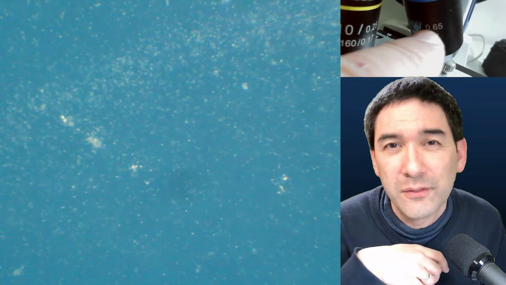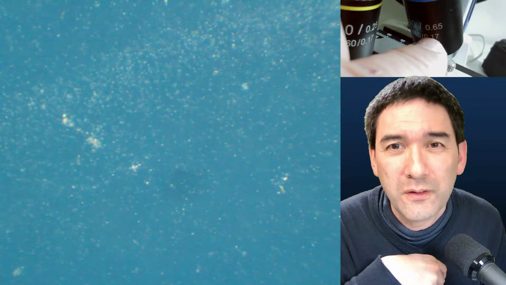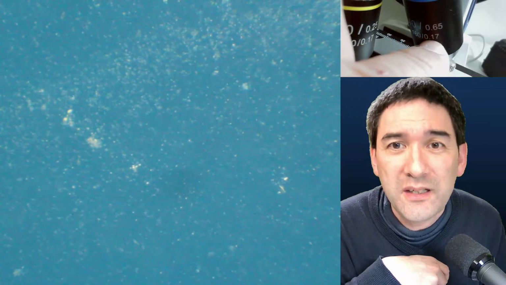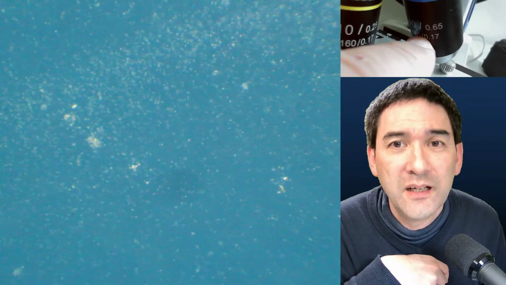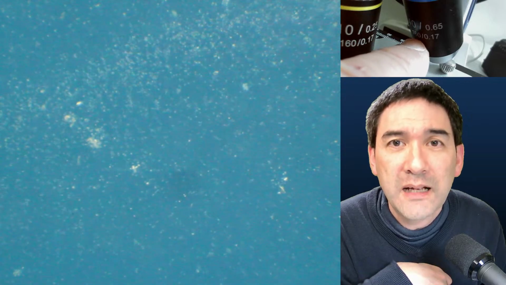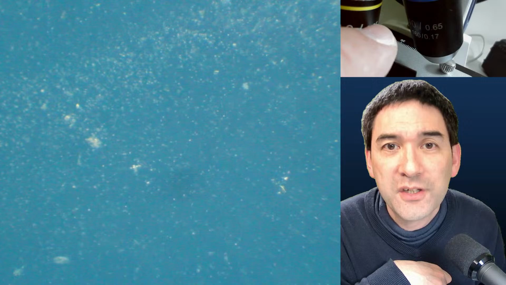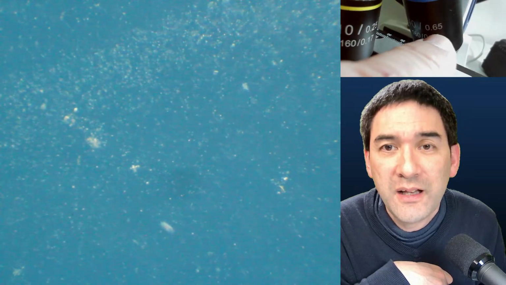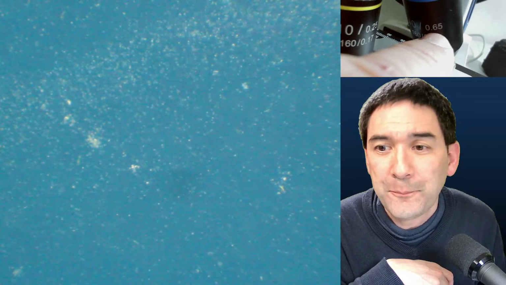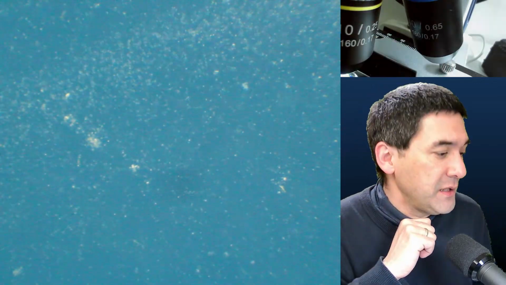That's theoretical stuff, yeah, not super important for amateurs. The 0.17 is the thickness of the cover glass, and the 160 is the mechanical tube length. That's kind of the standard. But the number here, the 0.25 or 0.65, determines the resolution of the objective. Yeah. So that's basically what I wanted to show.